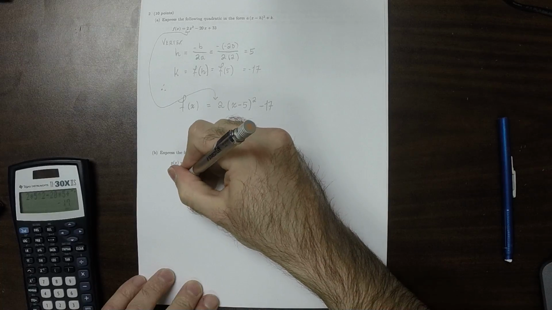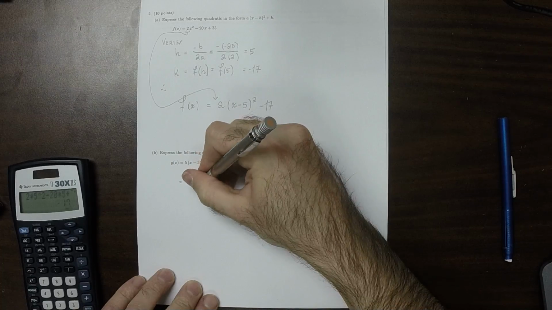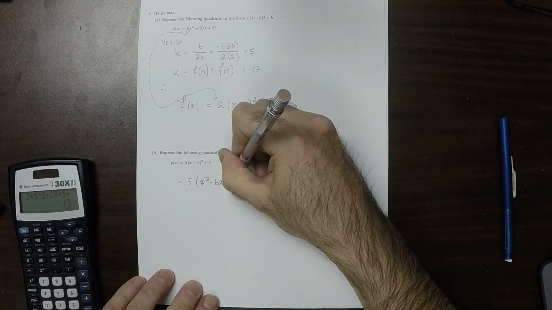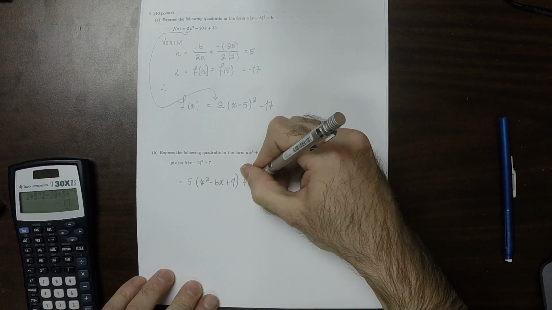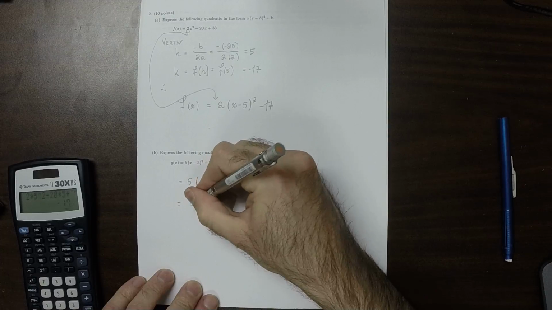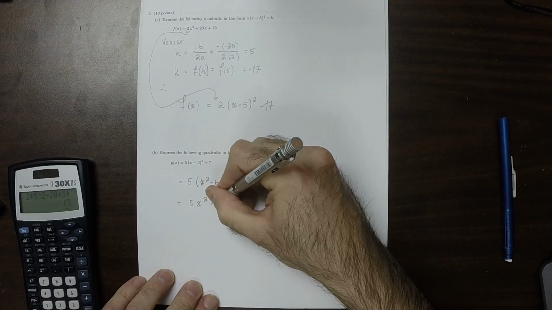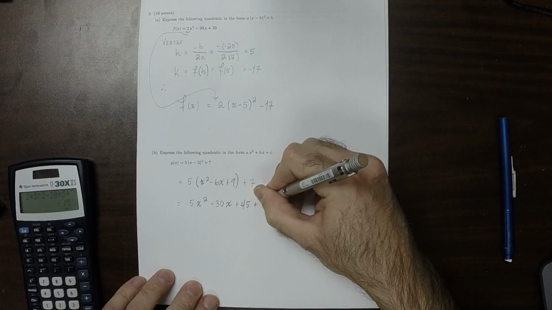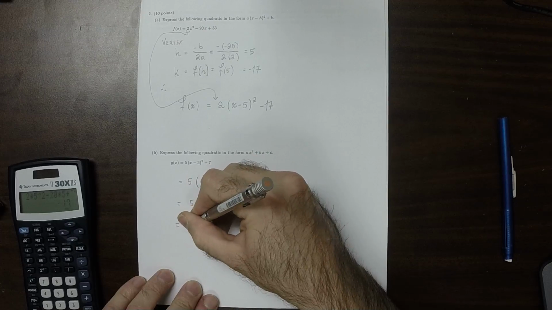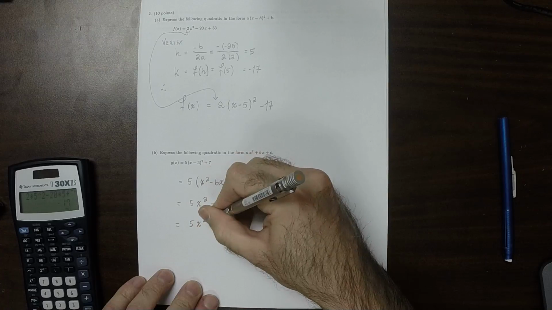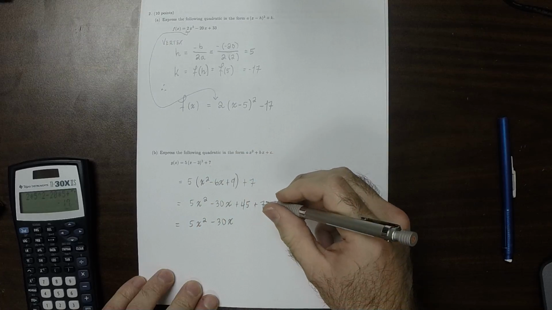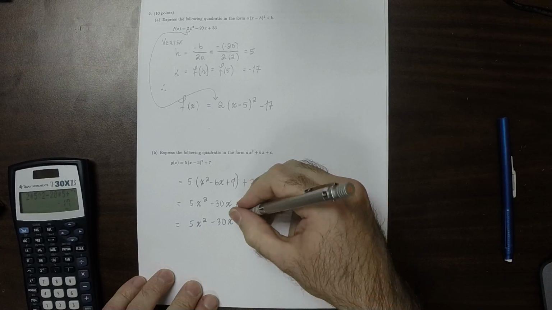Well, that just means multiply it out. So that's 5 times x squared minus 6x plus 9 plus 7. So 5x squared minus 30x plus 45 plus 7. 5x squared minus 30x plus 52.